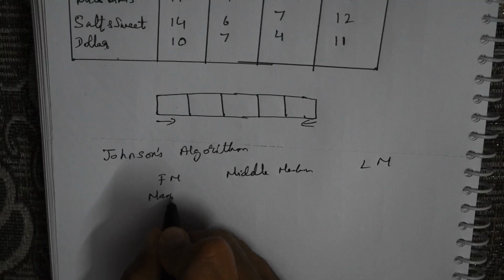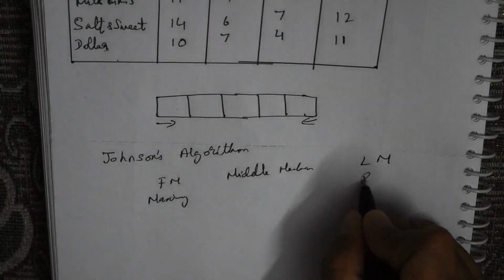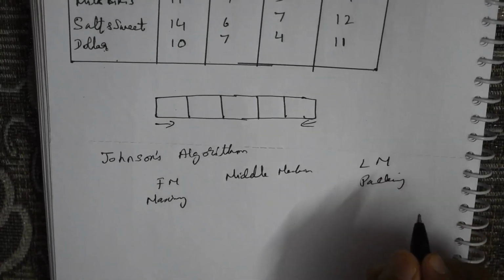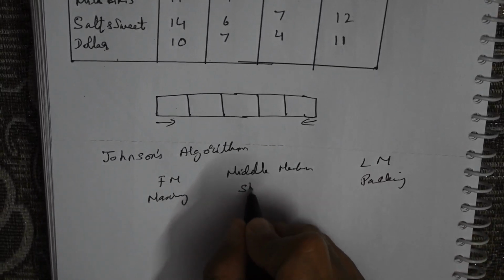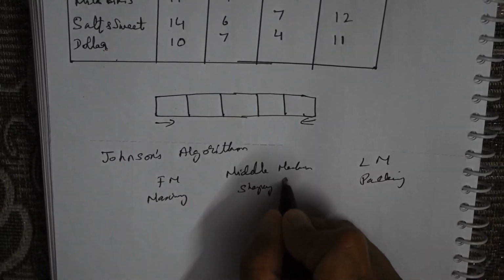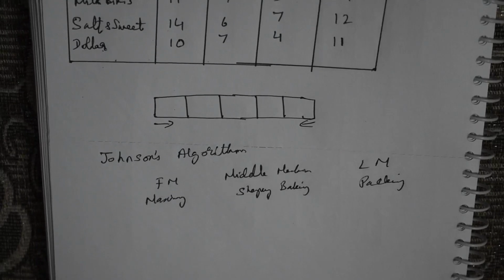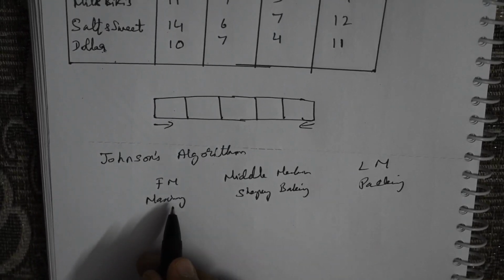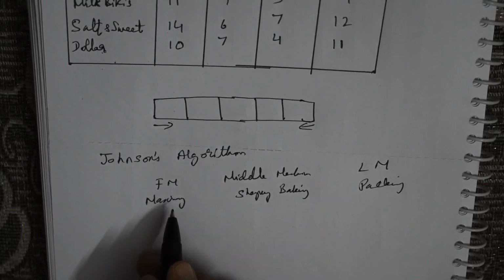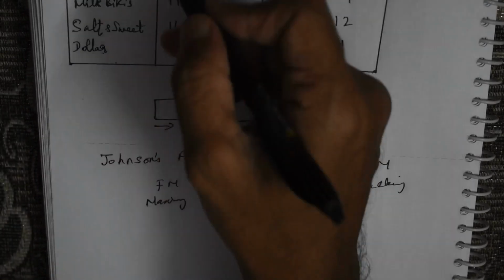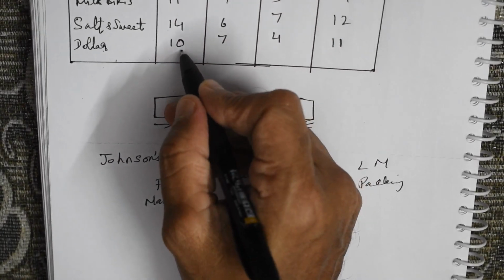First machine here is mixing, and the last machine here is packing, and the middle machines are shaping and baking. Take the least time of the first machine. The least time of the first machine is 10.